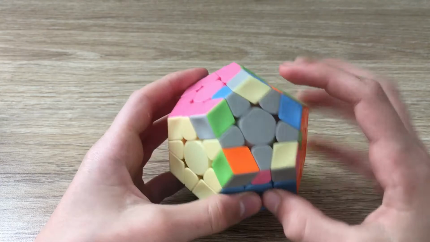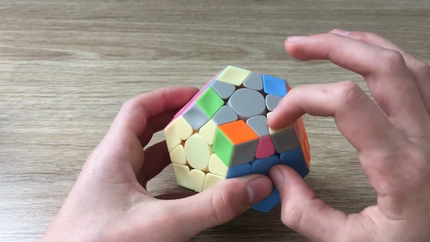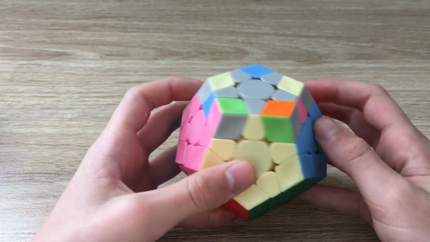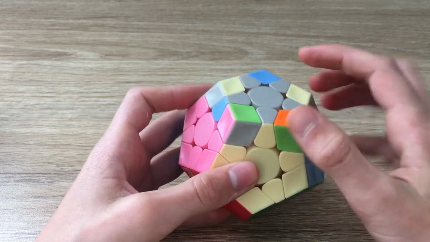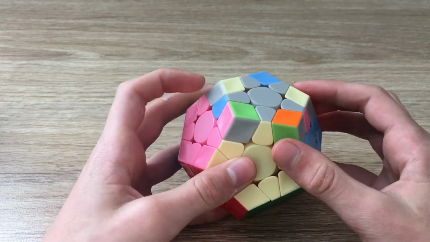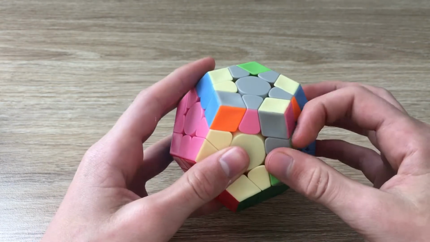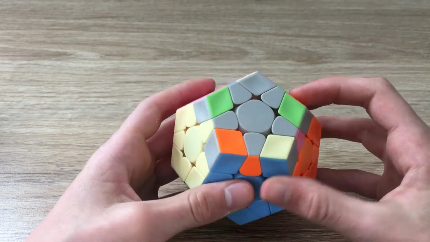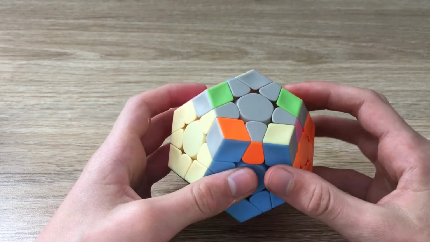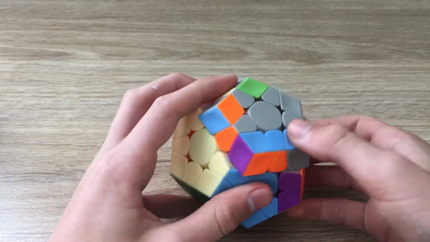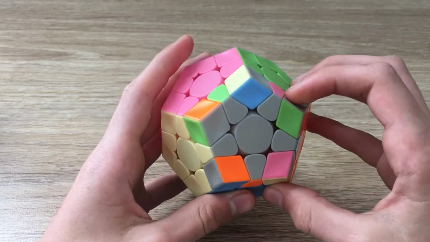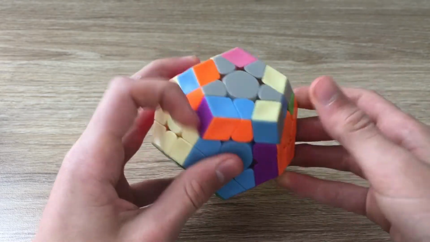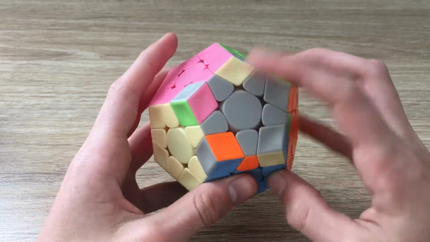If, however, this back edge was in this position here, you'd have to rotate until the solved edge is in front of you and do that Sune algorithm. R, U, R prime, U, R, U2 prime, R prime. And now you have that case before where the edge is in one of these 2 positions. You just need to repeat the Sune algorithm until it's solved. And now you have 2 edges solved.